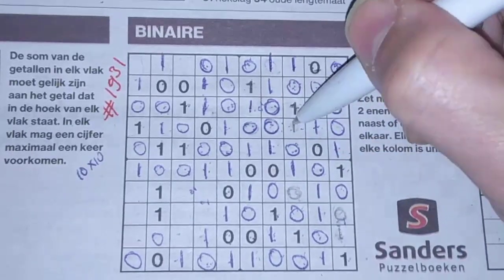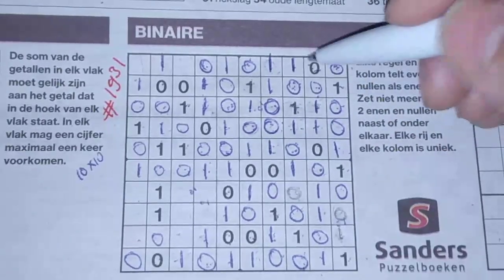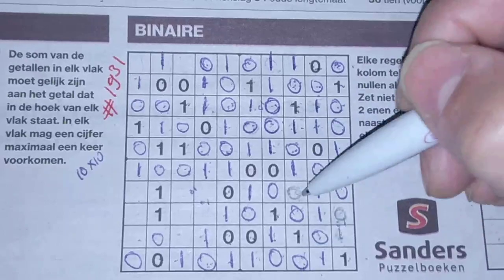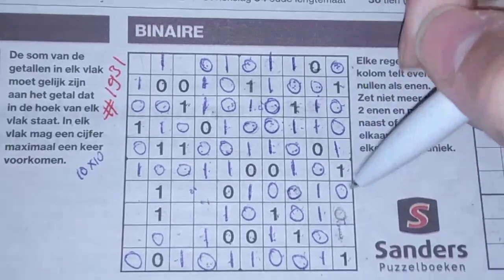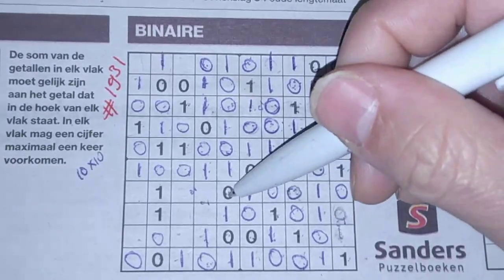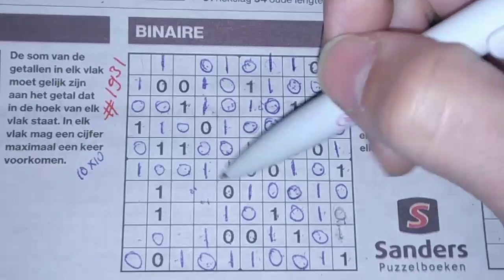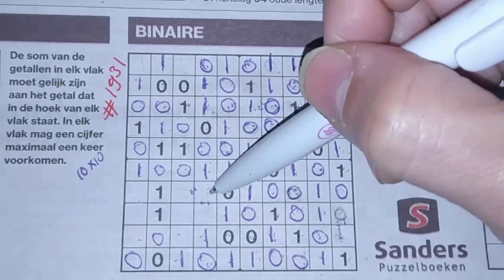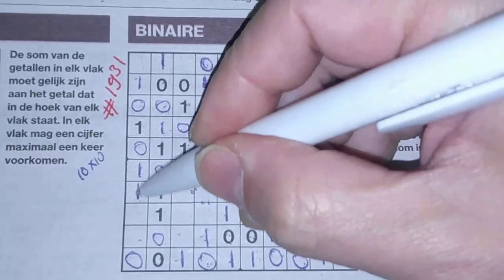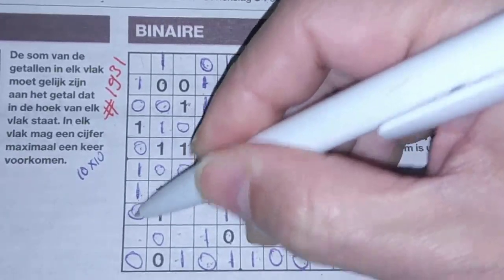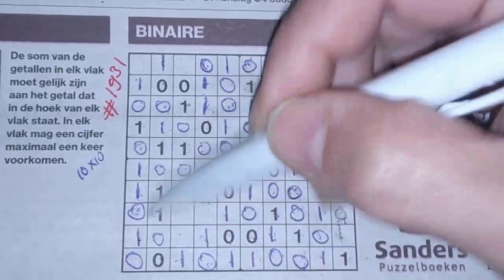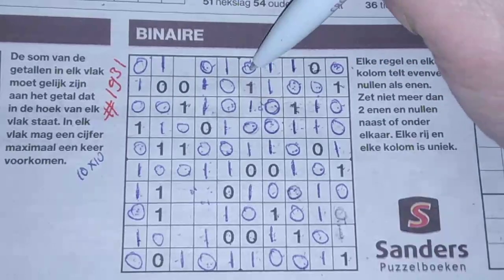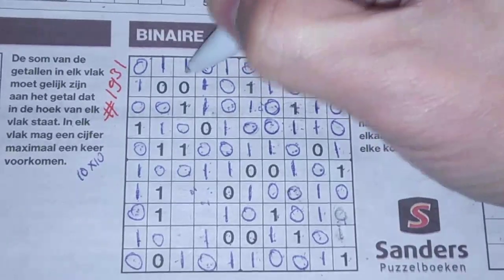Double O here, 1 there, 1. Alright. Okay. 1, 2, 3, 4, 5 1. So this should be an O. Alright. 1, 2, 3, 4. 4 O's. So the 5th O should be in one of those two boxes. So this should be in 1. Double 1 here, no, there, no. Between two O's comes in 1. 1, 2, 3, 4. And this is number 5. 1, 2, 3, 4, 5. This should be a 1.